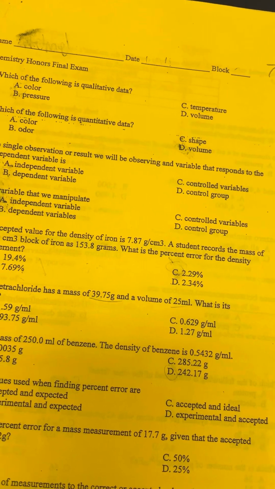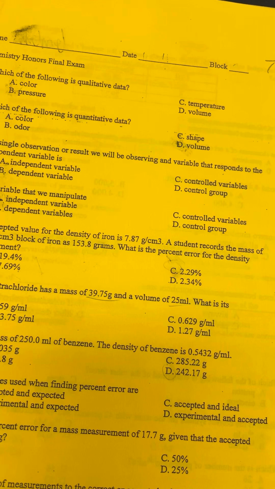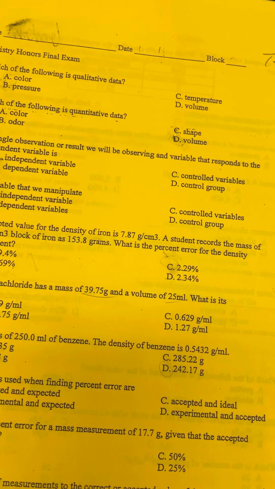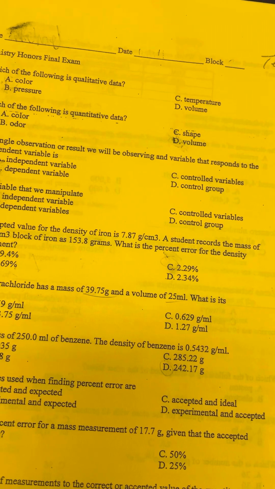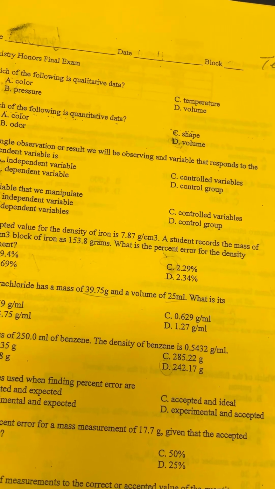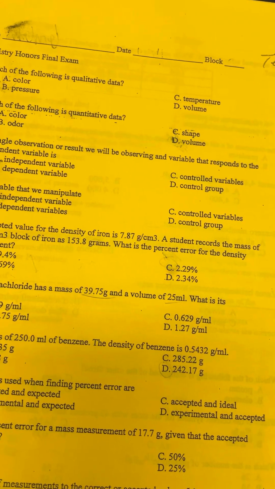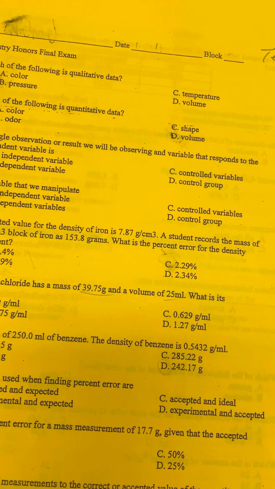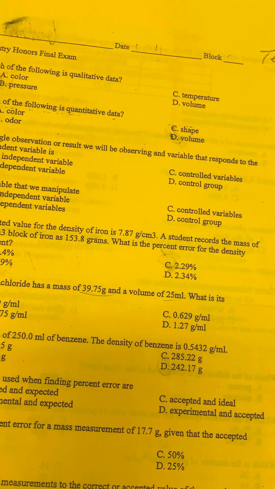Number 6. Carbon tetrachloride has a mass of 39.75 grams and a volume of 25 milliliters. What is the density? A, 159 grams per milliliter. B, 993.75 grams per milliliter. C, 0.69 grams per milliliter. And D, 1.27 grams per milliliter.